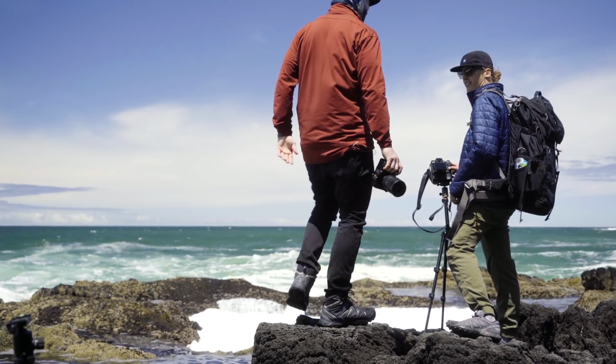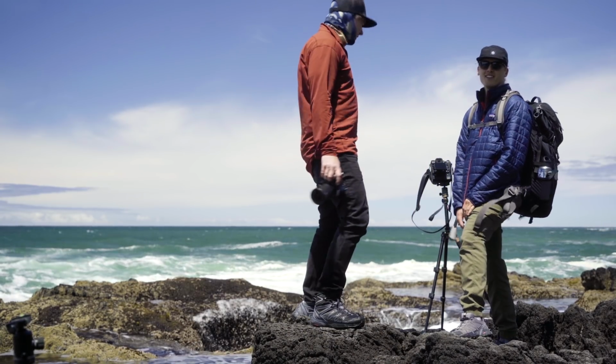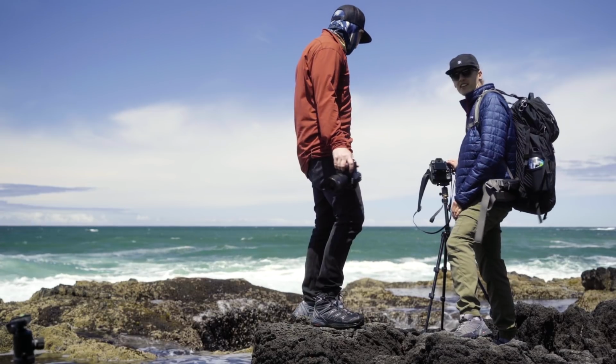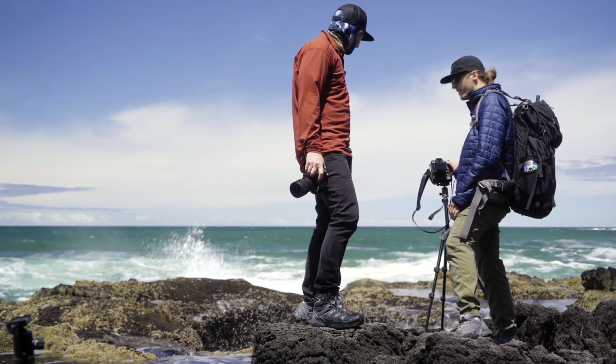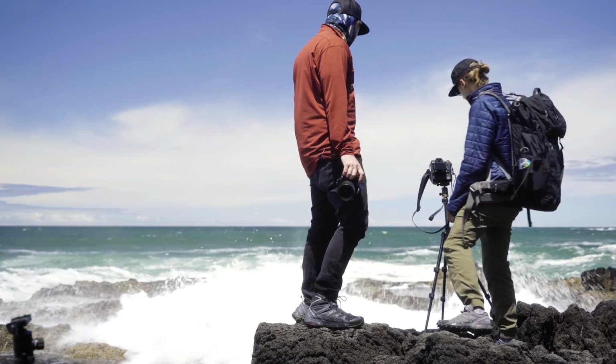Let's see if he's ready to go. You ready, Matt? Yeah, I'm ready. All right, what shutter speed are you running? All right, so we're sitting at a 6-second shutter speed right now, and I'm using an ND 1000, so a 10-stop filter.